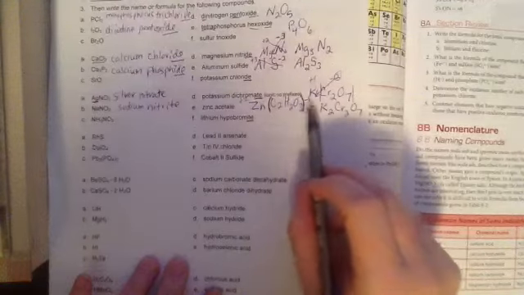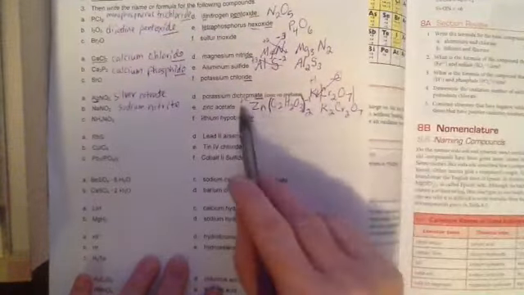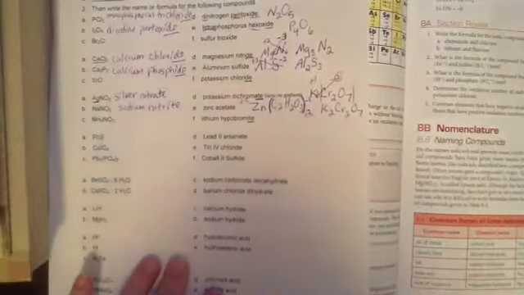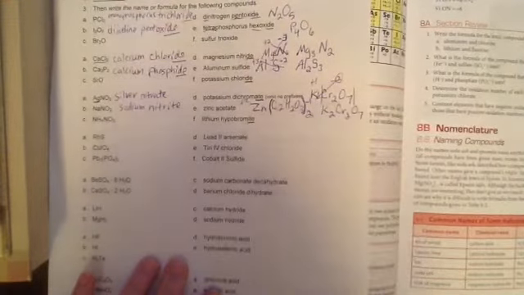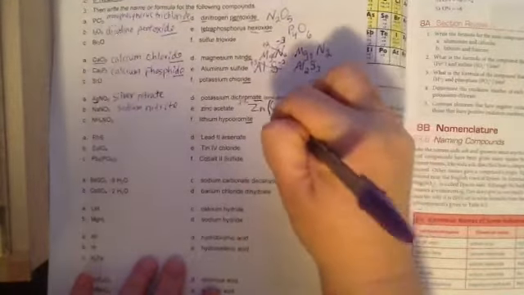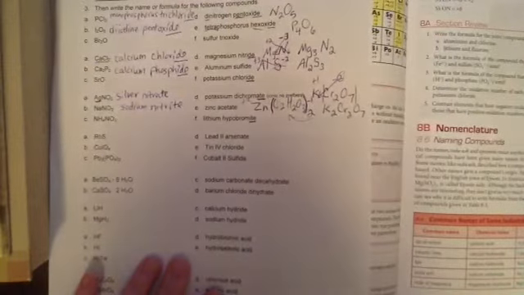So 2 times the -1 gives a -2, and we only need 1 zinc, which is a +2. So +2, -2. It would be Zn, parentheses, C2H2O3, parentheses, 2 on the outside. That 2 shows we have 2 of those groups, and it balances out. So that is polyatomic.